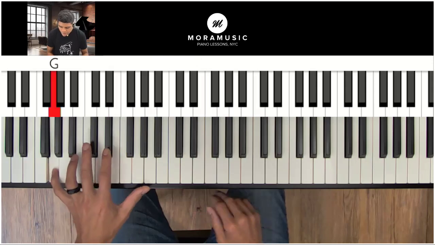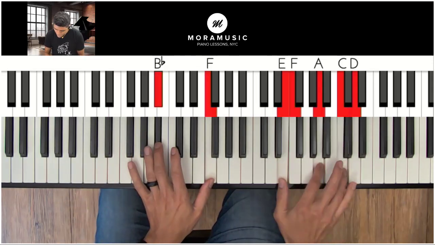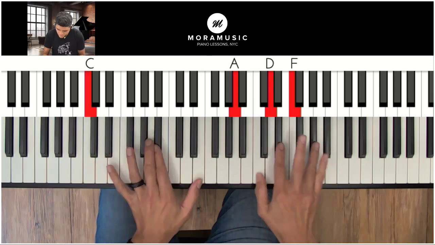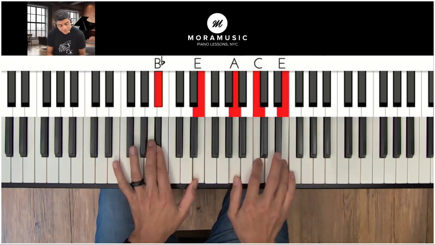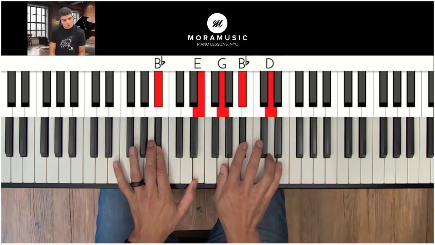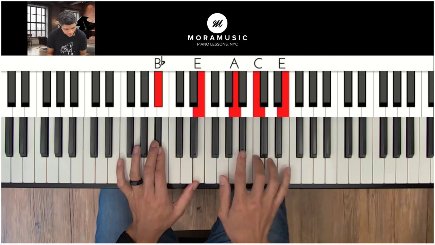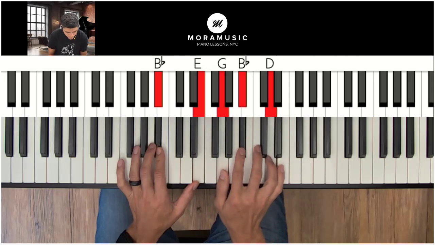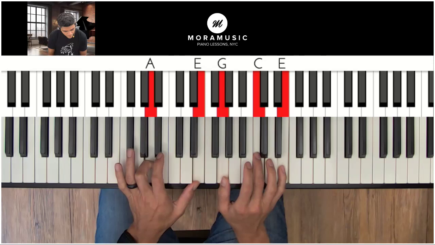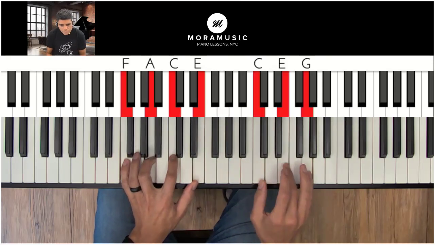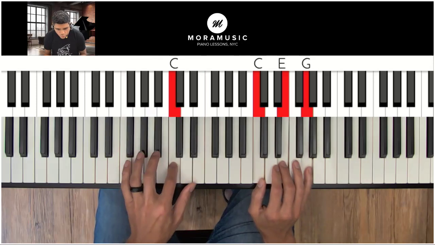G minor 7 again. C7. So I did both now. The sharp 5, the minor 6, the minor 5. And then my F major 7 with a major chord built off of the 5th.